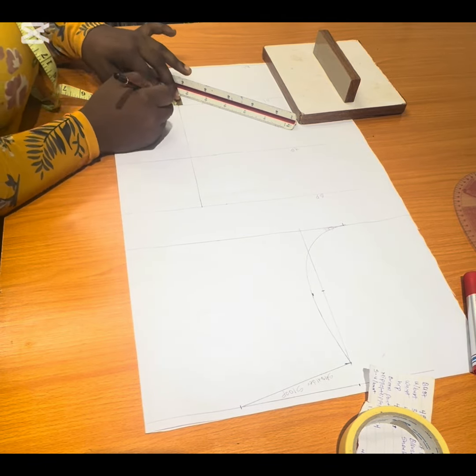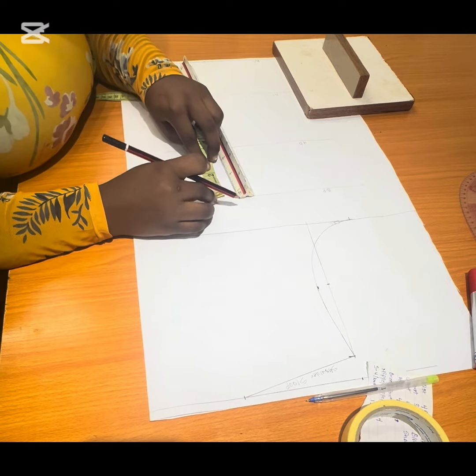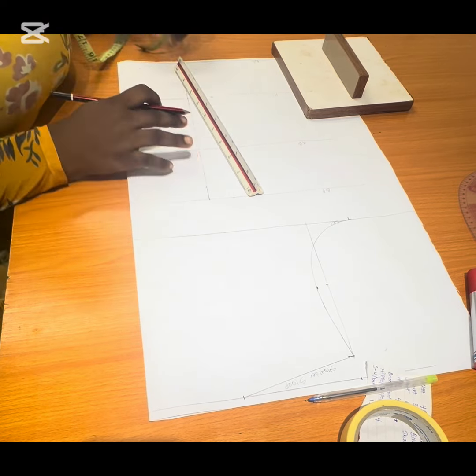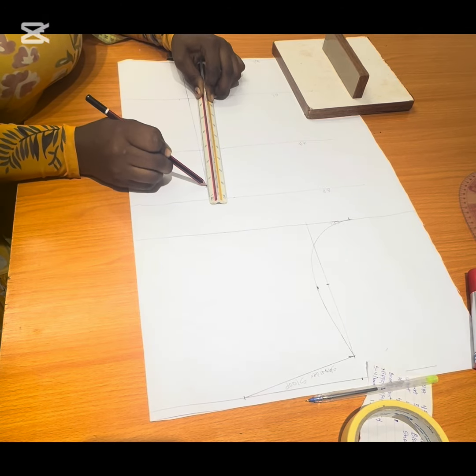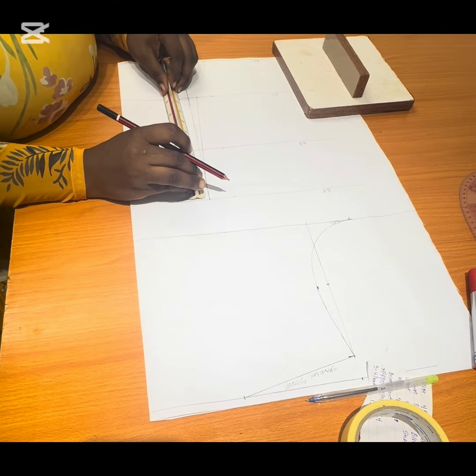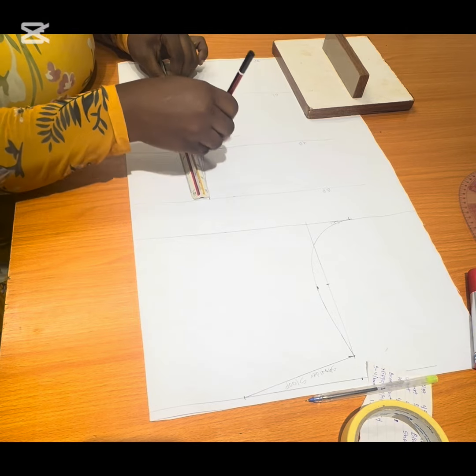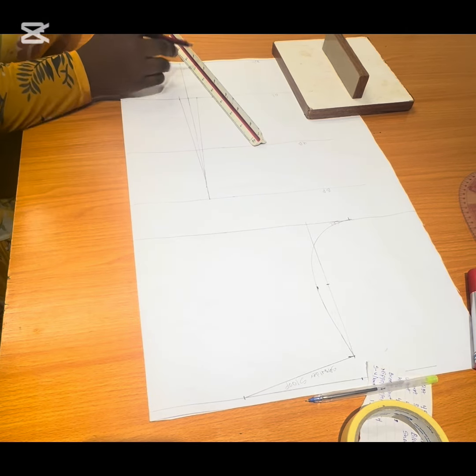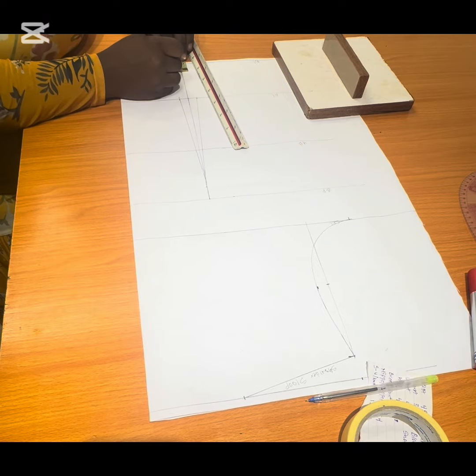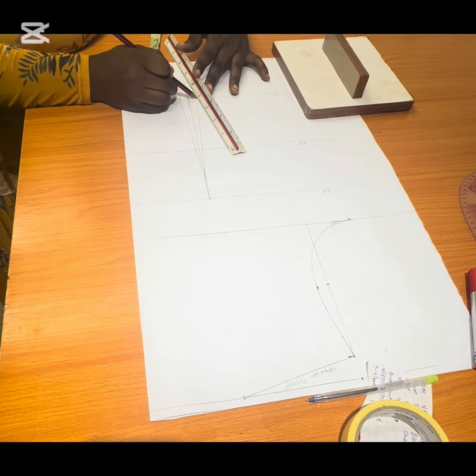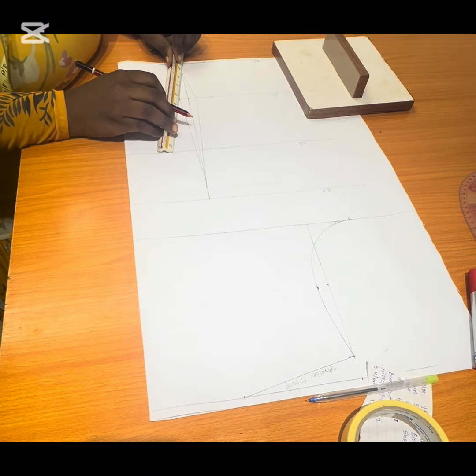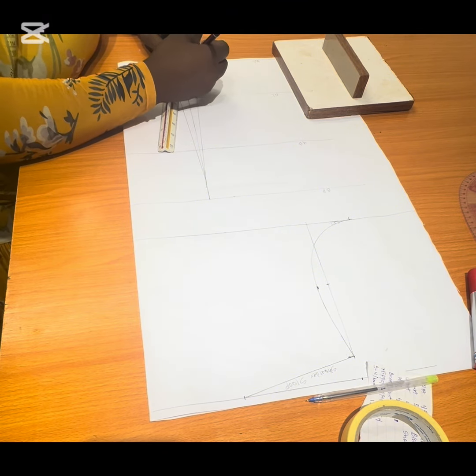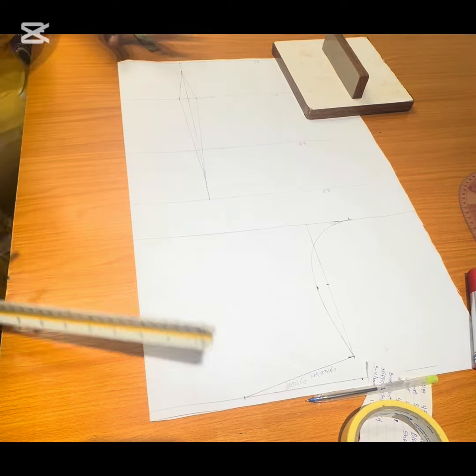Then you take ½ inch at both sides. Then you come to the bust point, you take 1 inch downward. So you connect from the 1 inch to the ½ inch you took at both sides. Then you go to the down part, the M line, you take 1 inch upward. Then you connect the same way you did to the bust point. From the bust point, you connect it. Then you will have this as your dart.